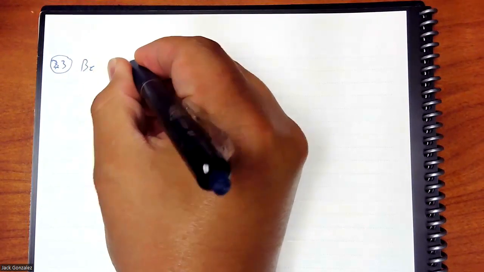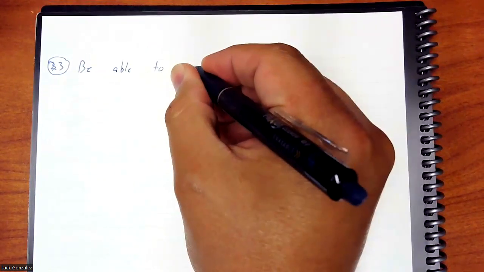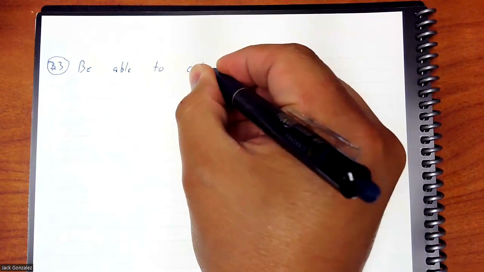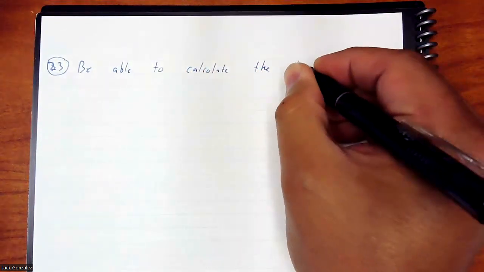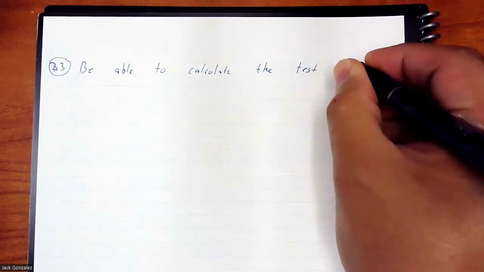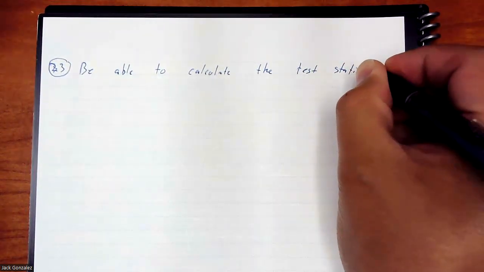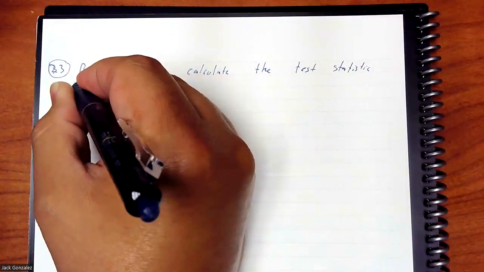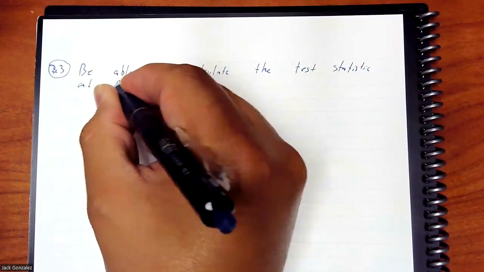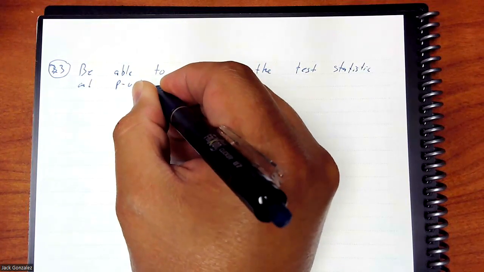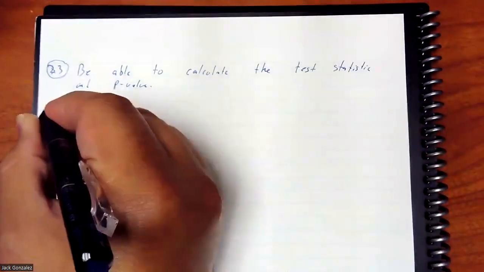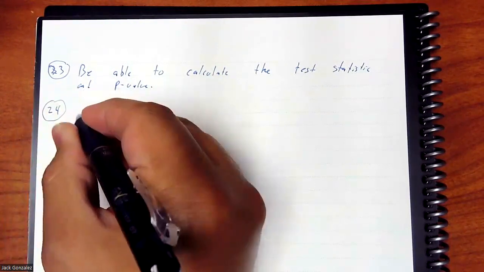MT3, be able to calculate the test statistic and p-value (24).